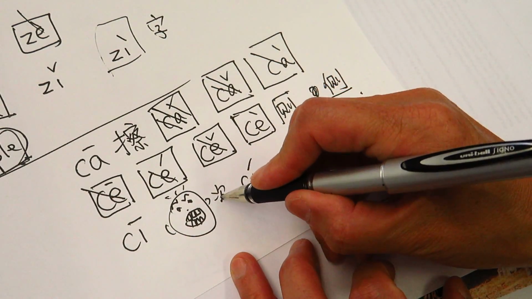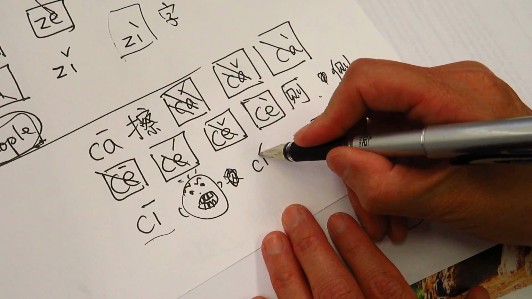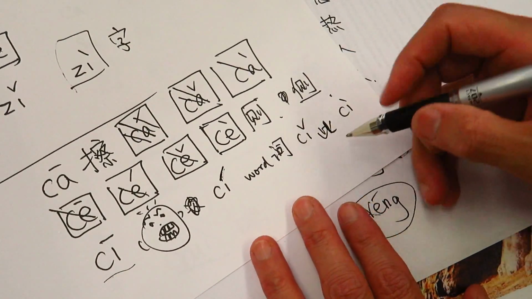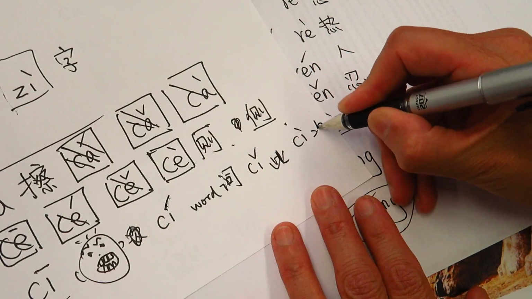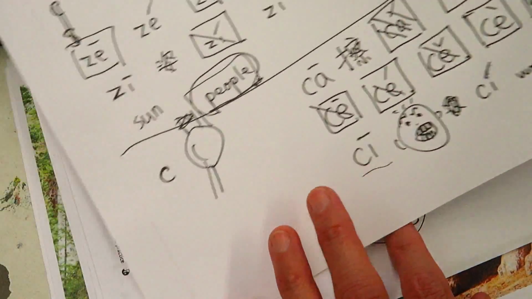No. Why do I say 次? This is 呲牙咧嘴, 此, and this is times. 次, 一次, 两次, 三次. Okay, now we are done with 呲.